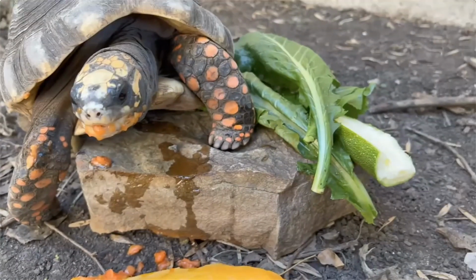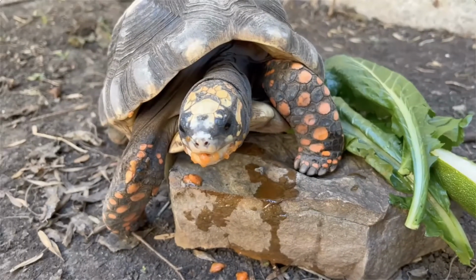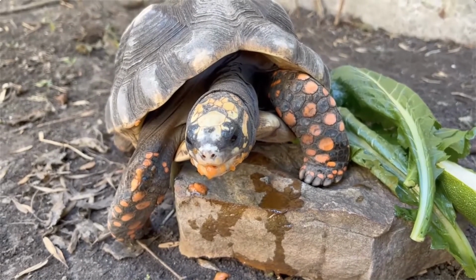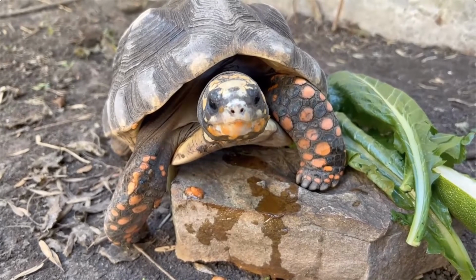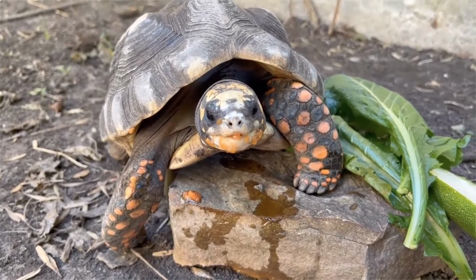He mostly eats plants and occasionally will get some mealworms and superworms as treats. He really does enjoy that papaya though. I make sure that I get him one papaya every week. What I'm going to show you next is some of the other animals and some of the other things that they eat here at the center.